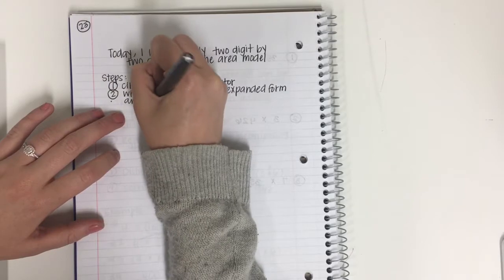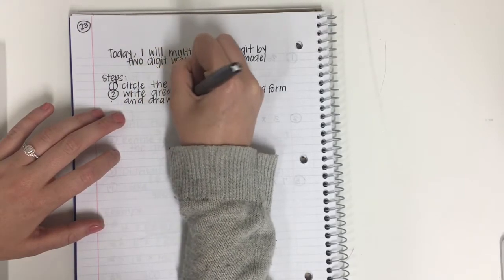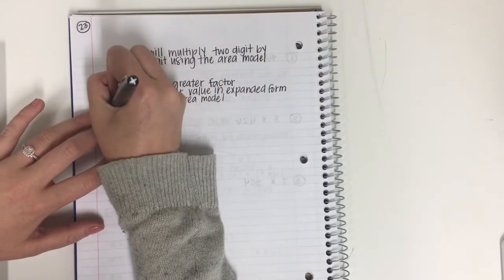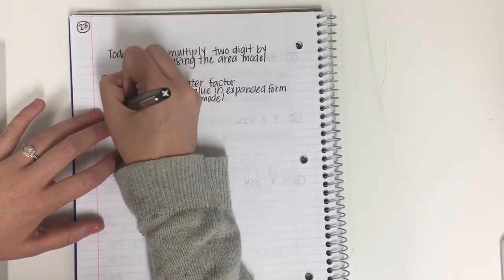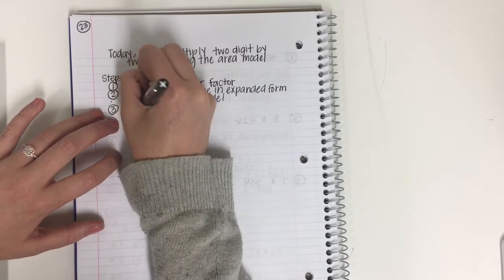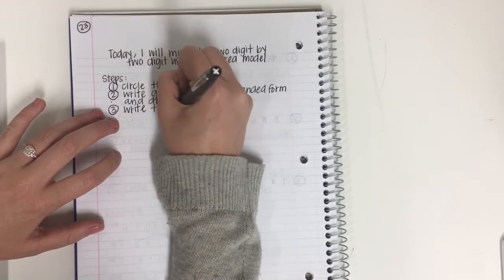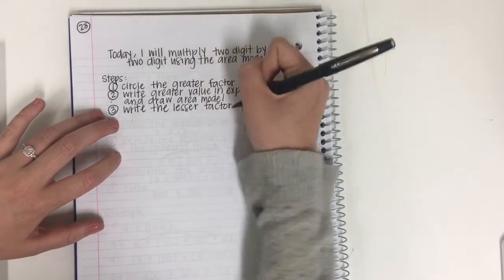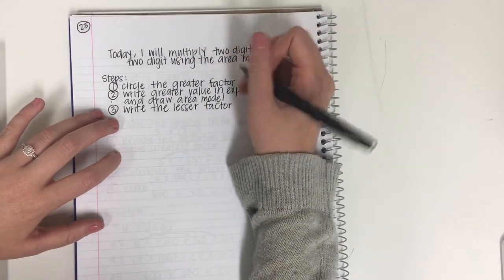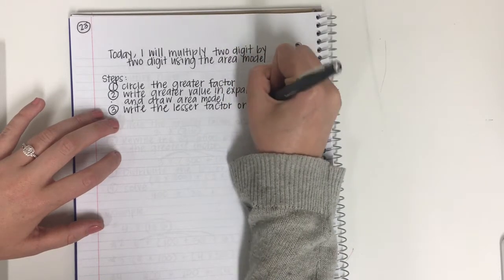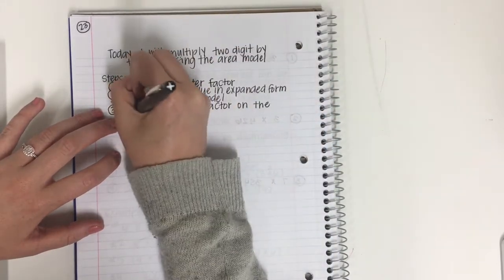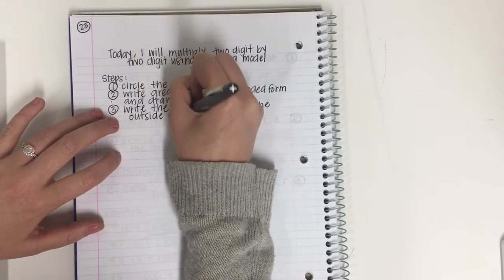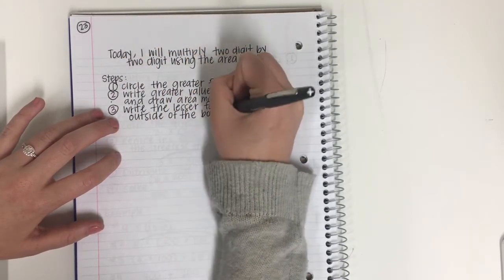And draw area model if it's not there for you. Step 3, we know to write the lesser factor on the outside of the box on the left.